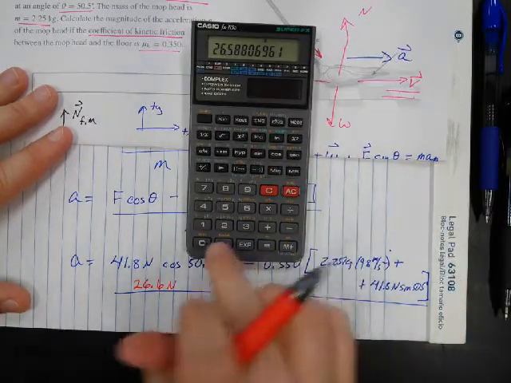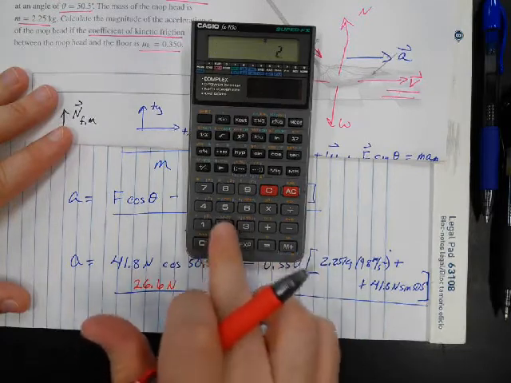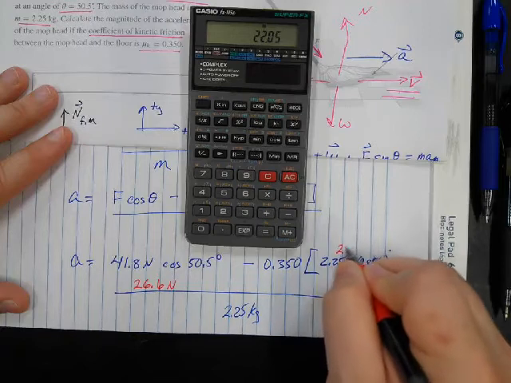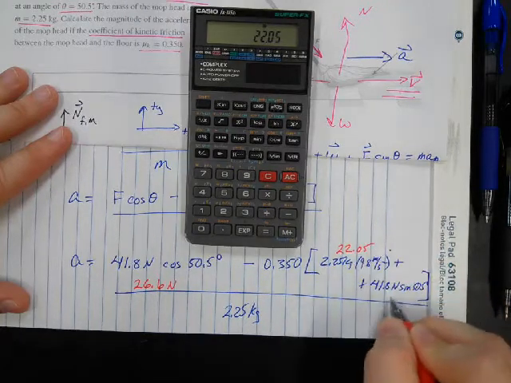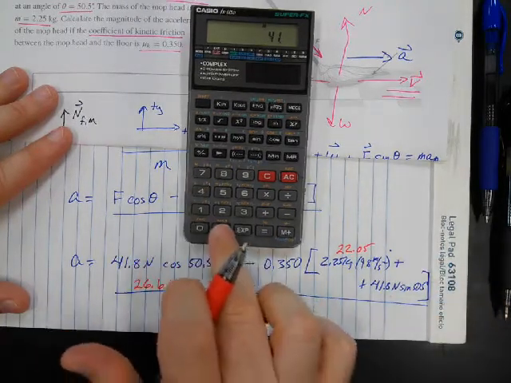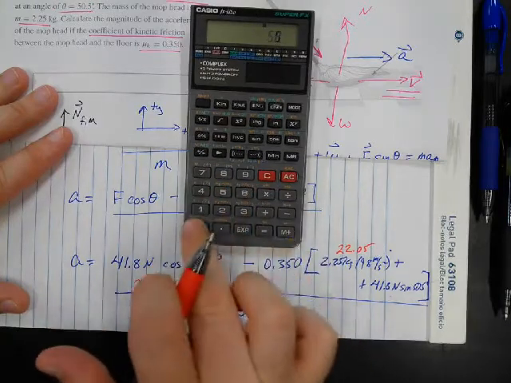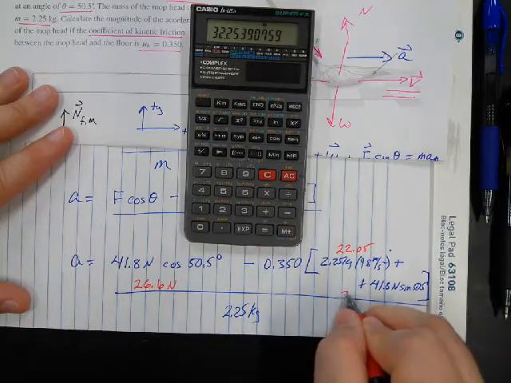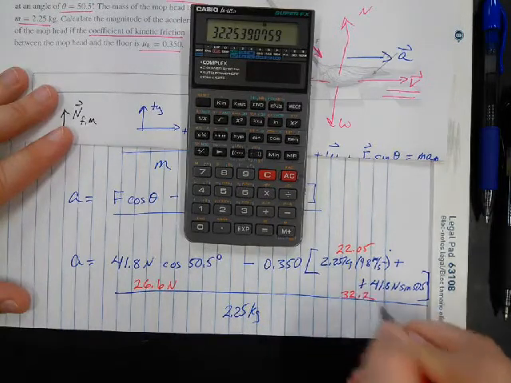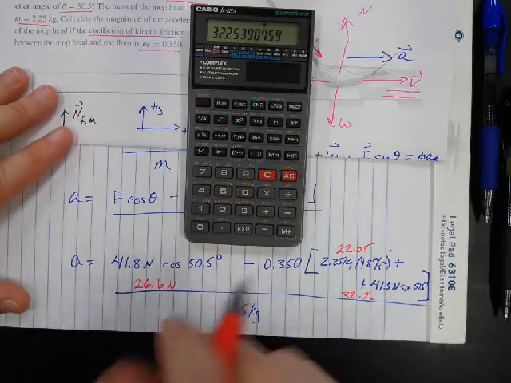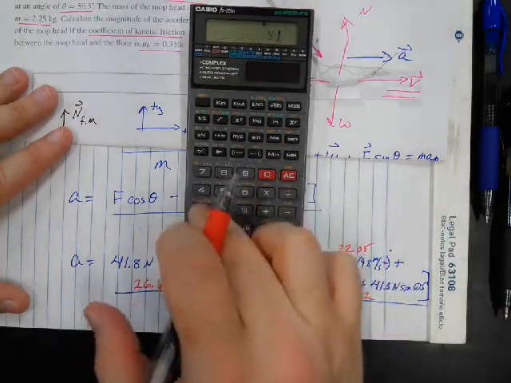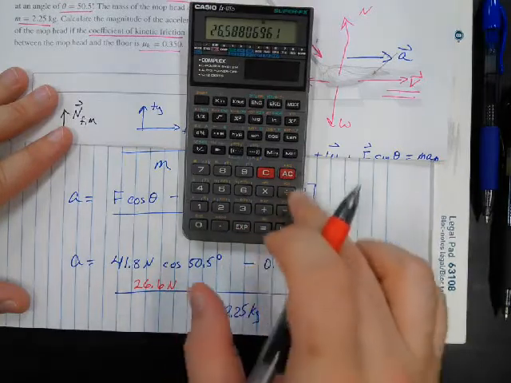This term is 2.25 times 9.8 is 22.05, and then this term is 41.8 times 50.5 sine 32.2. Did I do this one right? Okay, yeah.